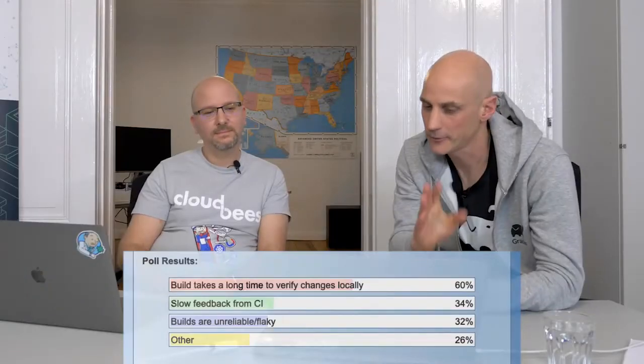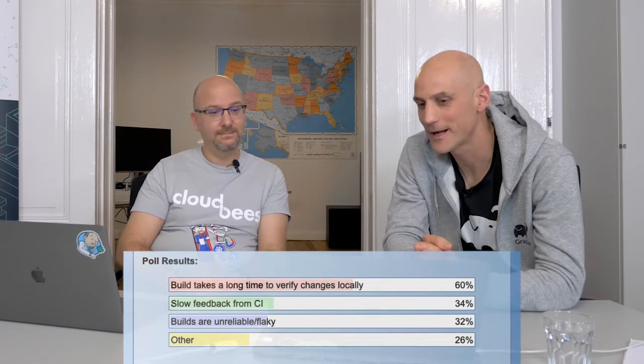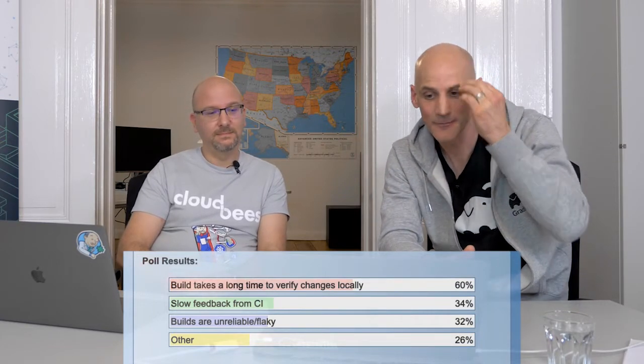Right. Okay. So what do we see here? Current build pain points. And again, you could select multiple options. Build takes a long time to verify changes locally: that's 60%. So this means developers wait too long to get feedback, with all the consequences that we showed on the previous slide. Slow feedback from CI, 34%. Builds are unreliable, 32%, and 26% have other pain points. I'd be curious to read what those are.